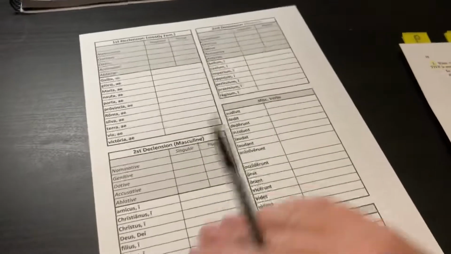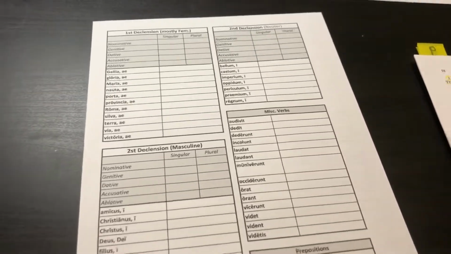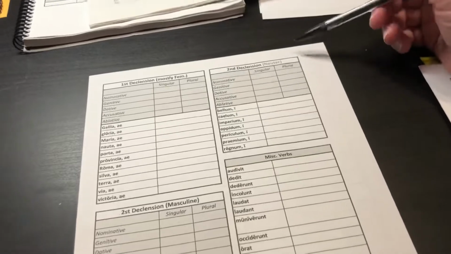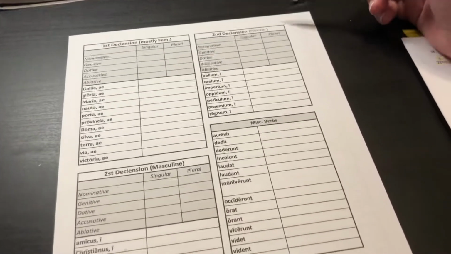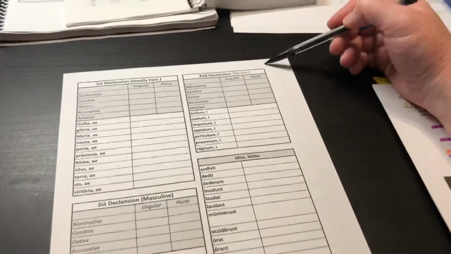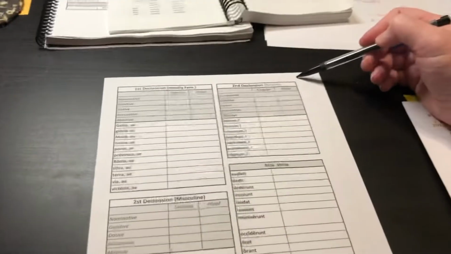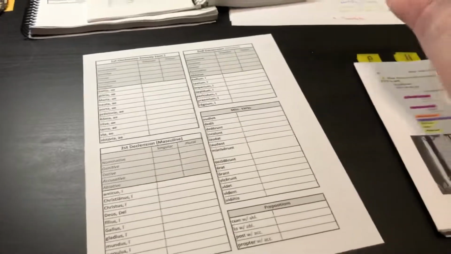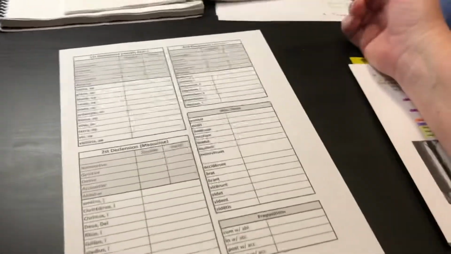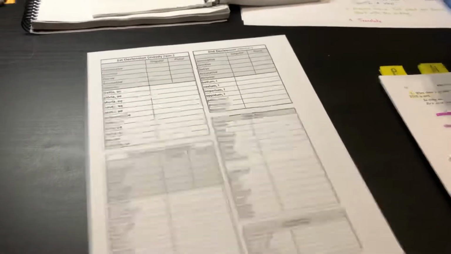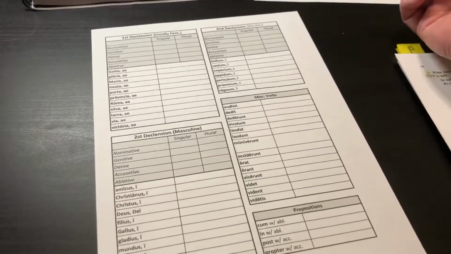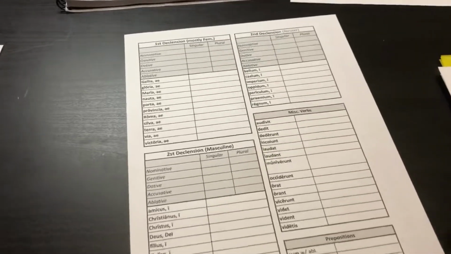So while they were playing Around the World, I passed these out. They came back, and I had them write on top that it was lessons 1 through 3 vocabulary. And then I wrote pop quiz. And so they were like, what? I was like, yeah, we're going to see what you know. I'm going to give you 8 to 10 minutes and just write what you know. You will be surprised at how much of this you actually do know, because these kids have been working really hard on their flashcards.